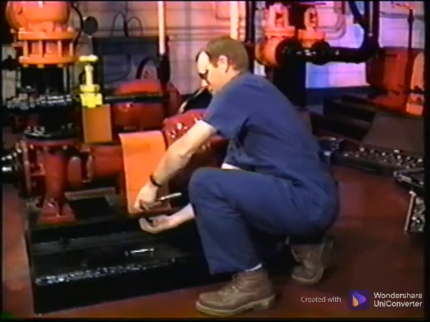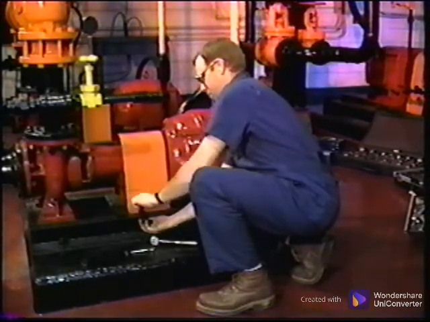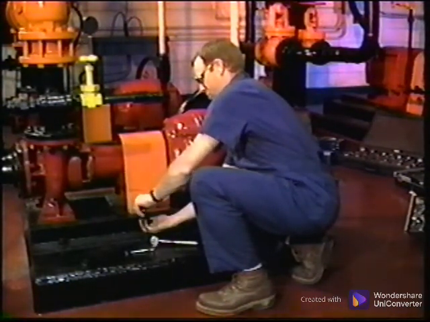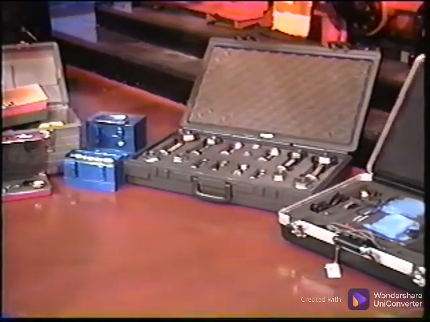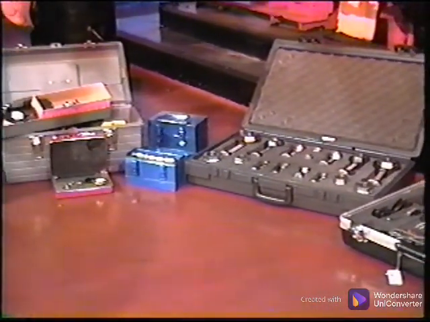Be sure to include the tools needed to remove the coupling guard, loosen the feet, and move the machine, including wrenches, jack bolts, and hydraulic jacks.